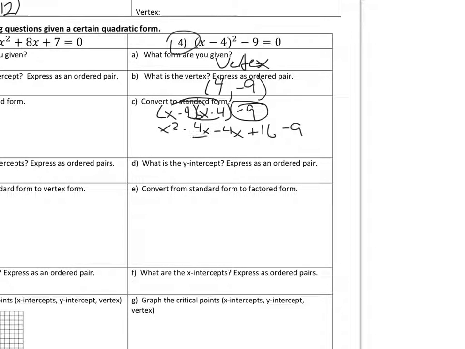Now let's just combine some like terms. Negative 4 minus 4 is negative 8x, and then 16 minus 9 is going to be positive 7. Here is my standard form. Now it says, what is the y-intercept? Expressed as an ordered pair. Some of you lost a half point because you did not express it as an ordered pair. Well, it's always going to be the constant. Remember, a y-intercept always has an x value of 0, and then whatever that constant is, in this case, 7.